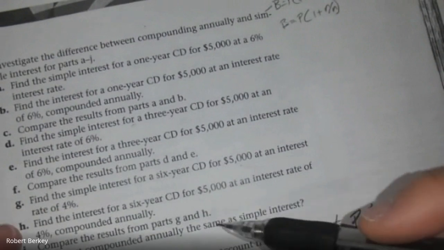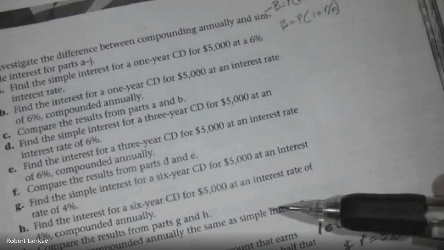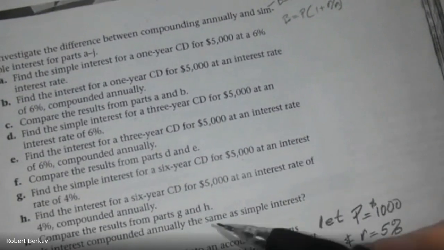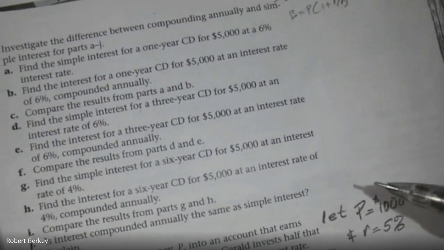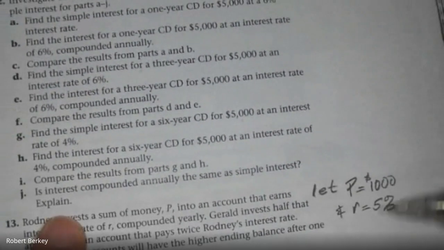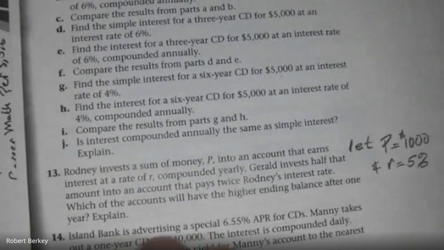And then it says compare G to H, who's bigger, who's smaller. The compounded annually will be smaller. Is compounding annually the same as simple? Well, no. Why? Remember, I've been harping on it. What is compounding? Interest earning interest. There's your why.